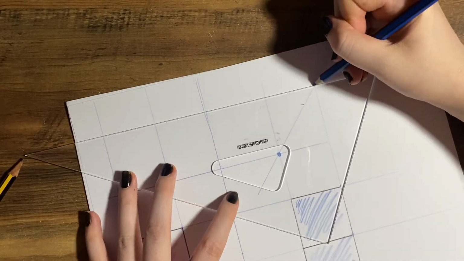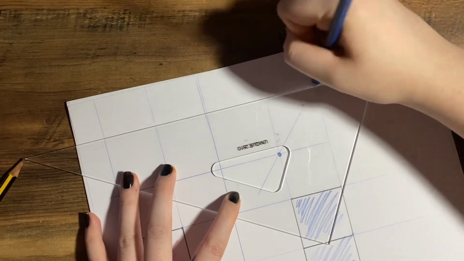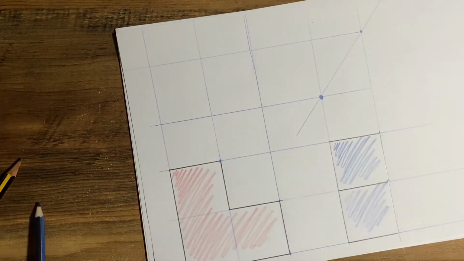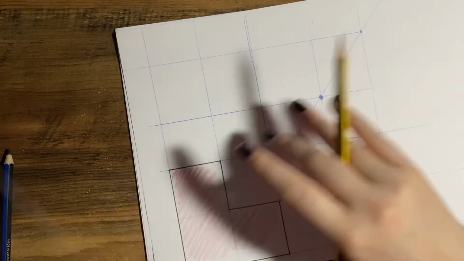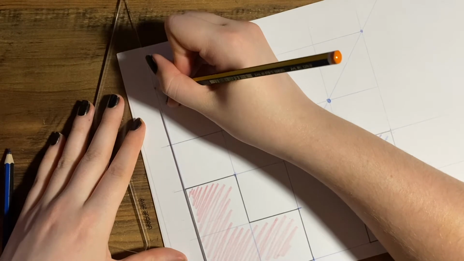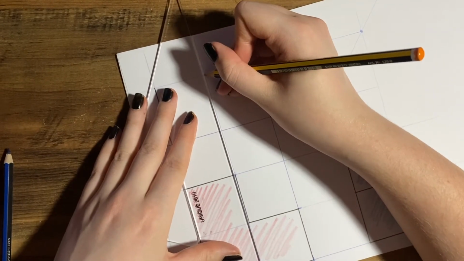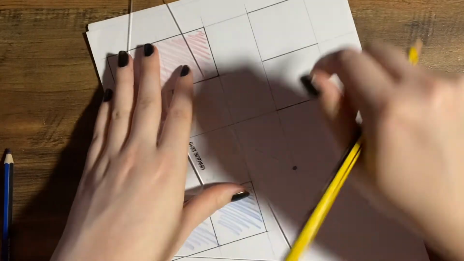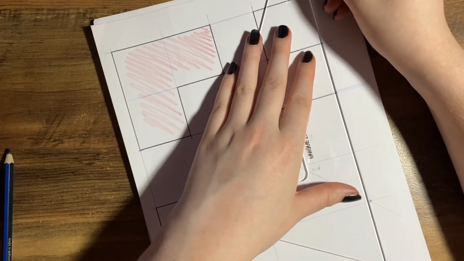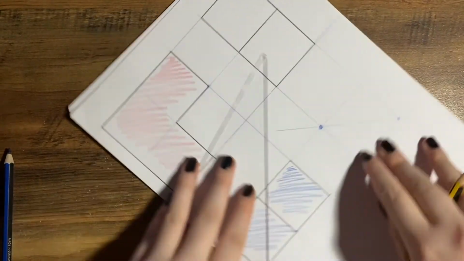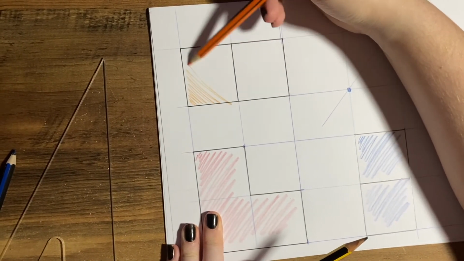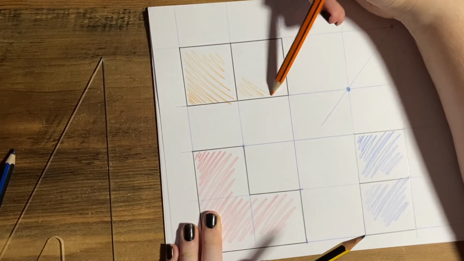So from that point, I'm going to take a line right across. Now, I didn't have to do any guessing there. There is my shape. What I'm going to do now is darken it in. I'm going to take my orange pencil and mark in where my two orange boxes would have been.